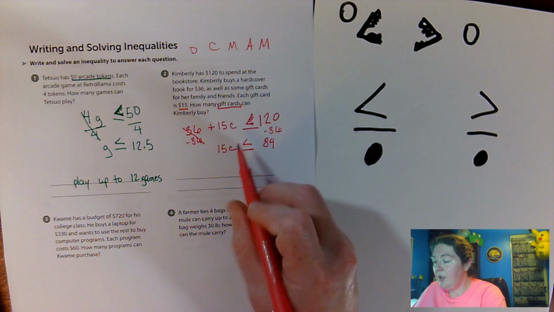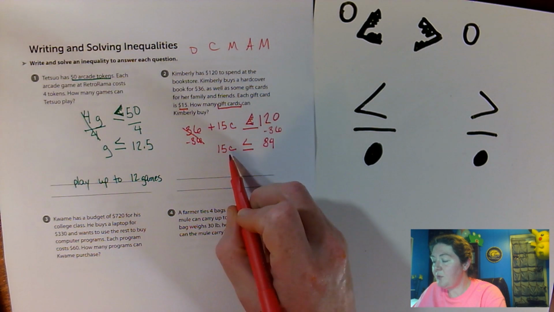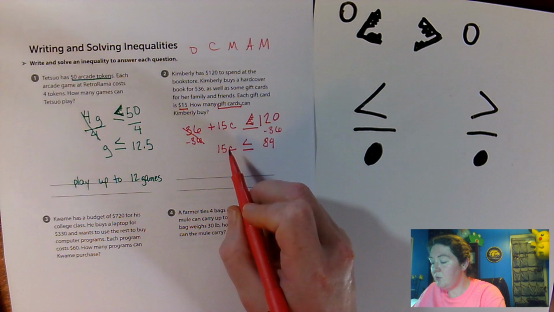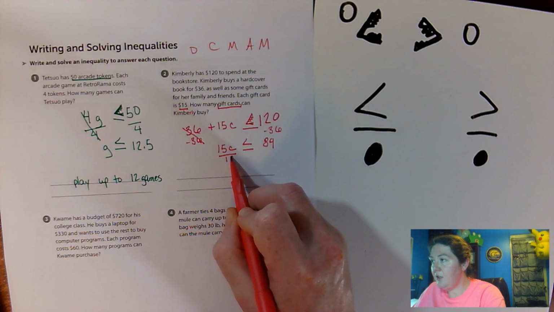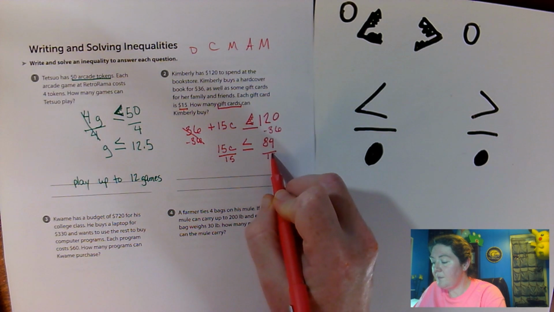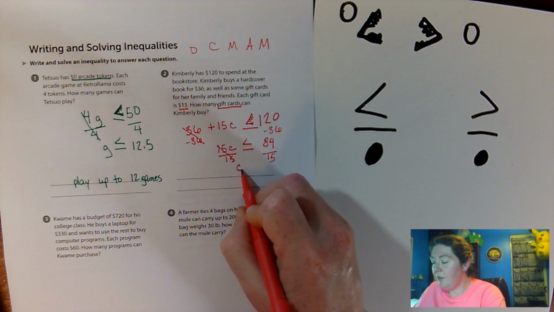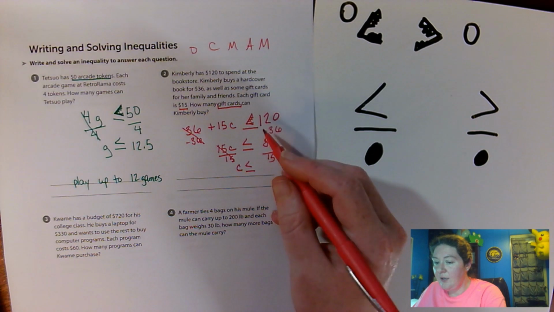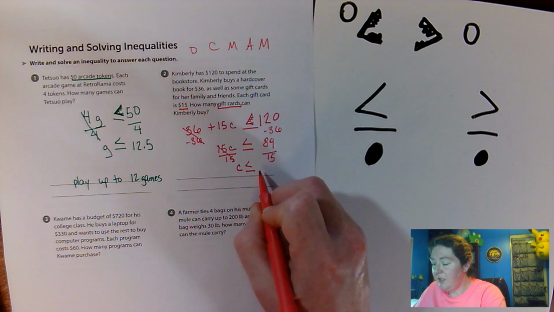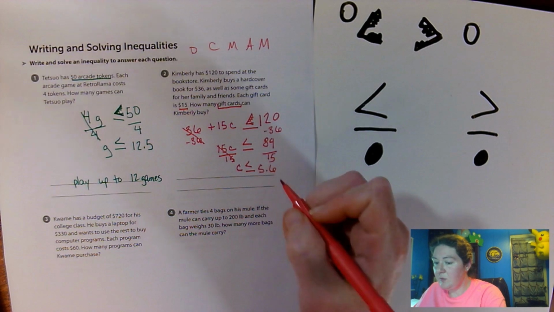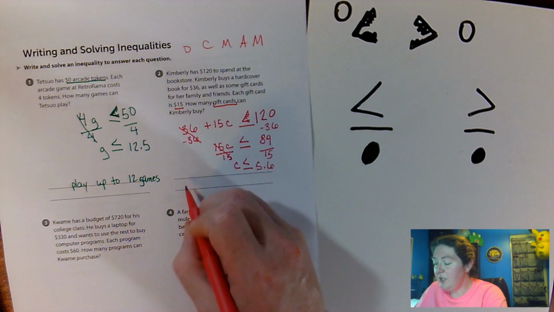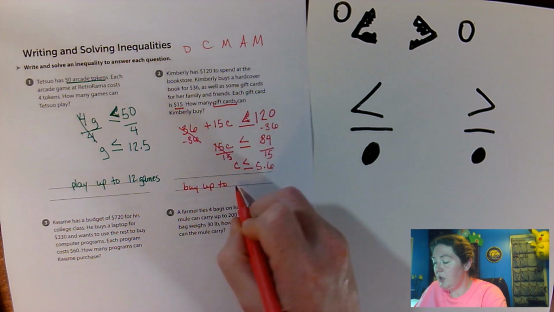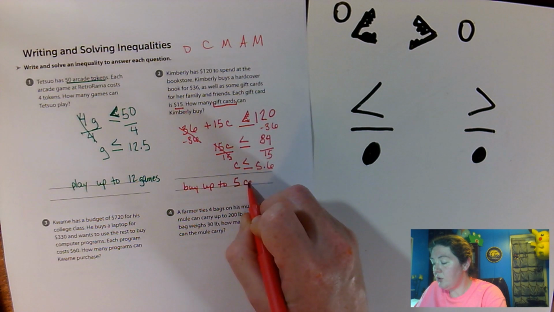Right? Multiply and divide. Do I have multiplication or division happening on the side with the variable? I do. 15 is smushed to C. That means multiply. So I'm going to divide to get rid of that. 15 cancels. I'm left with C. My sign stays the same. 84 divided by 15 leaves me with 5.6. She can buy up to 5 cards.